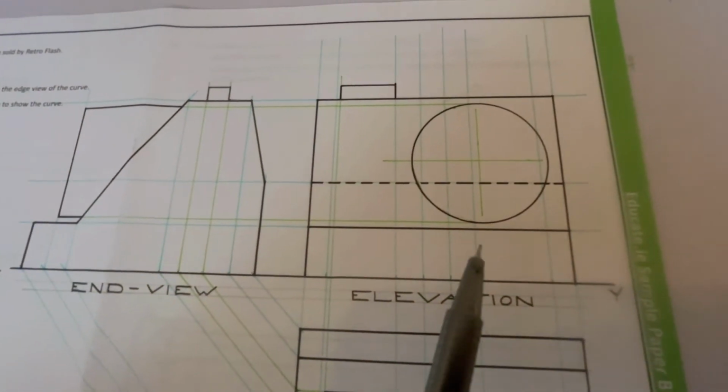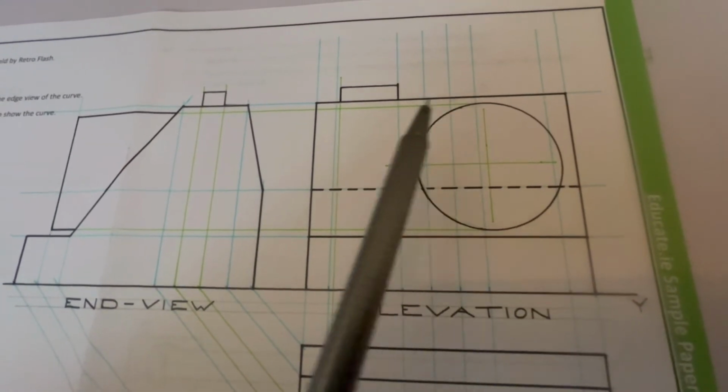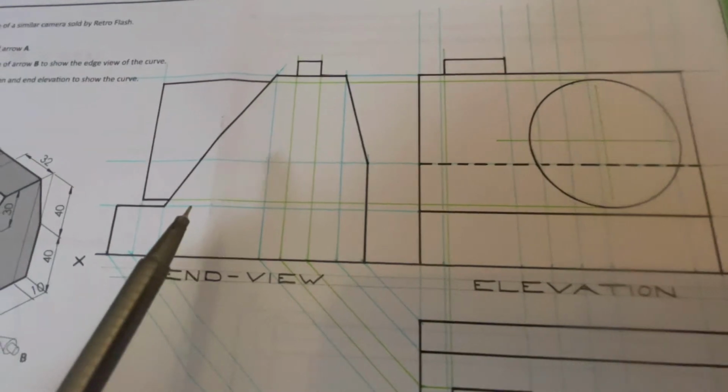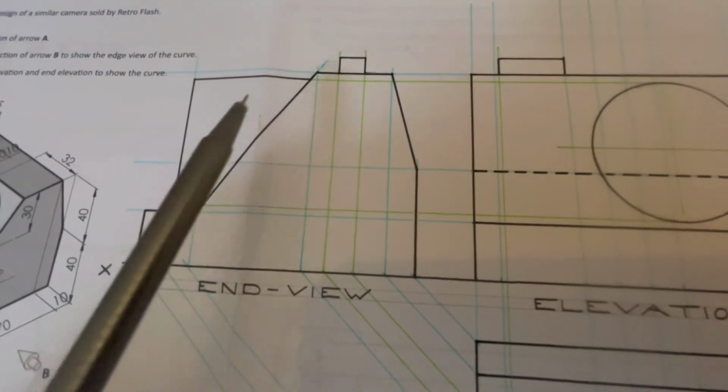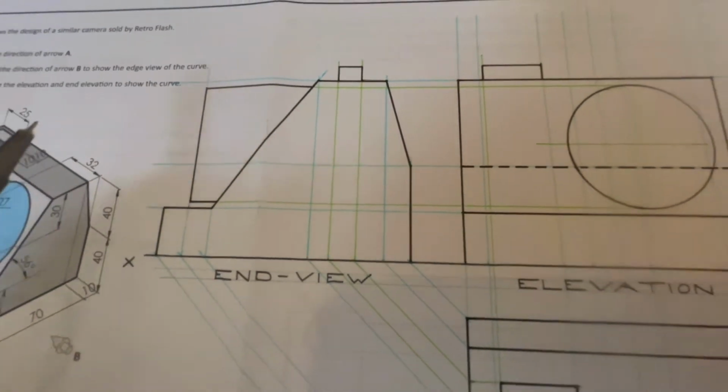So once we have the elevation of the circle drawn, we bring over the top and the bottom over here, and then extend that line out until they meet this line here.